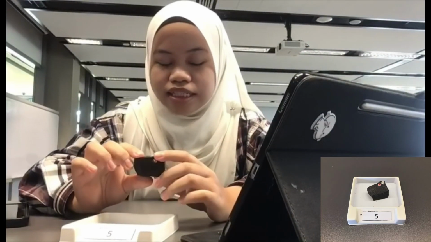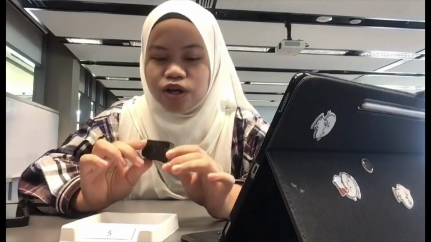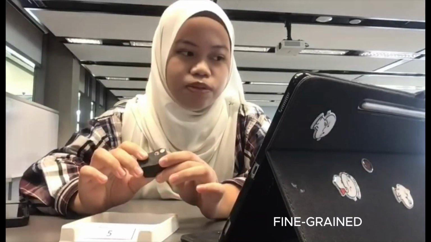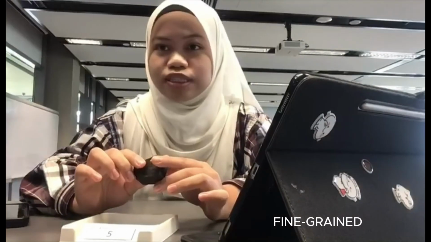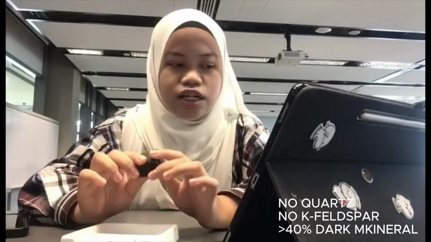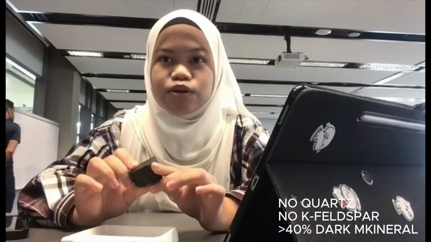Okay, we move on to the next rock, which is the last one. This is a dark color rock, so we can say for the color it is mafic, and for the texture, we can see this is a fine grain rock. It is because after doing visual inspection with the hand lens, we can see there is a smooth and slightly granular texture in this rock. And for the mineral composition, after referring to the table provided under the fine grain and mafic characteristic, we can conclude that there is no quartz, no potassium feldspar, and it is more than 40% dark minerals.